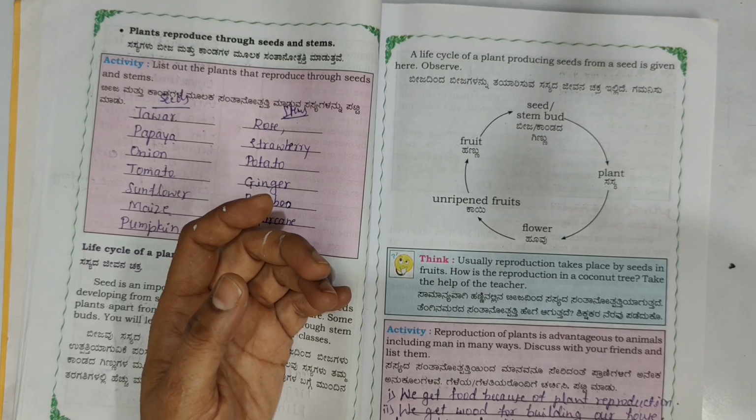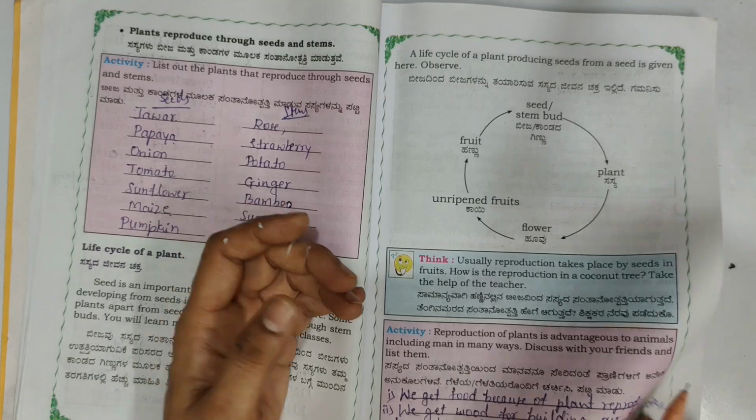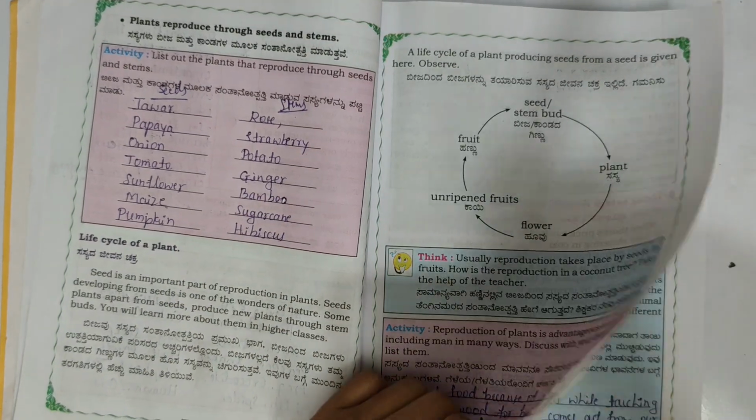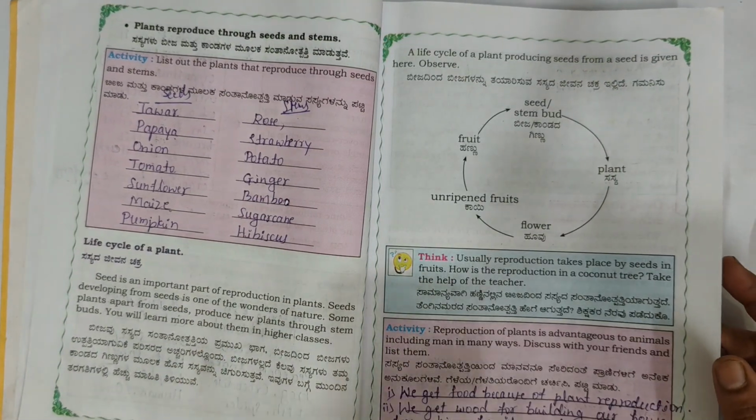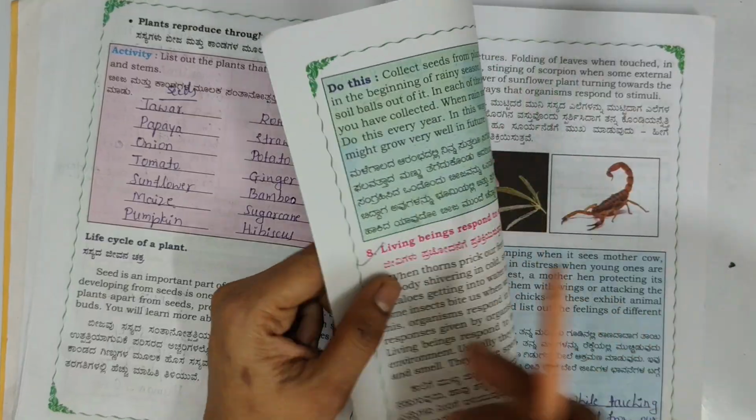We get rubber, medicinal plants. We get oil to cook. Okay, done. And there are so many uses of the reproduction of plants. Okay, next.